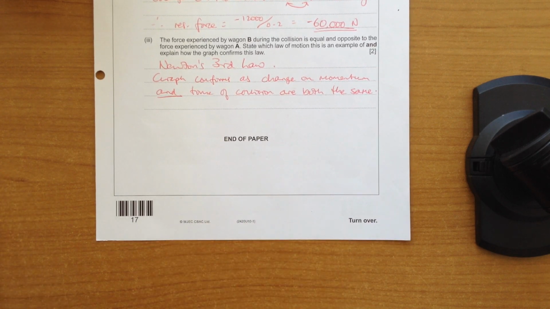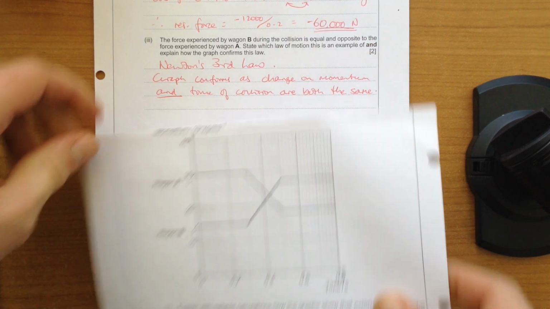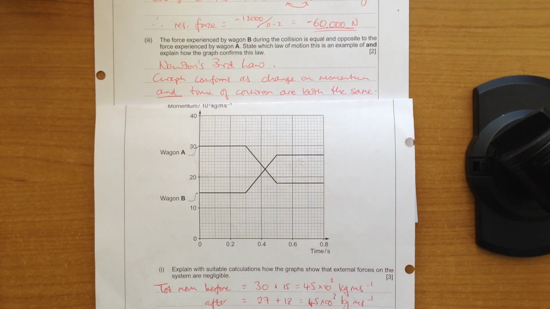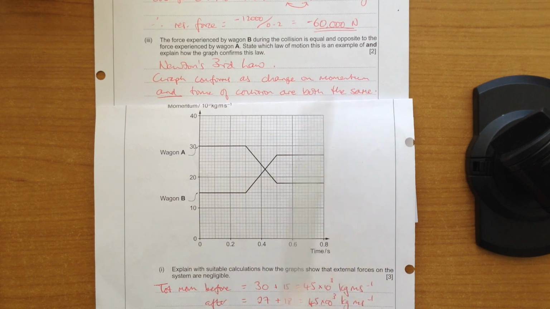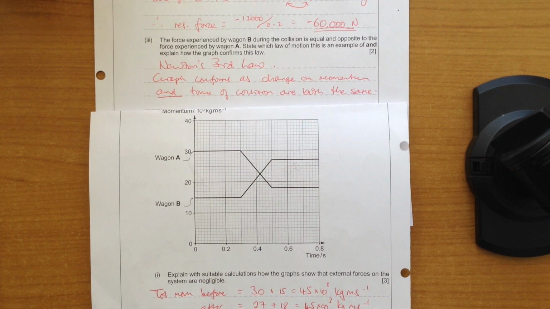How does that graph confirm that the force experienced by wagon B is equal and opposite to the force experienced by wagon A? Now, unfortunately, they don't give you any marks for saying things like it's symmetrical about the point of collision. You have to say it confirms the change in momentum and the time of collision are both the same. That's what they were looking for there, right? So it's pretty much you can learn that off by heart out of your notes.